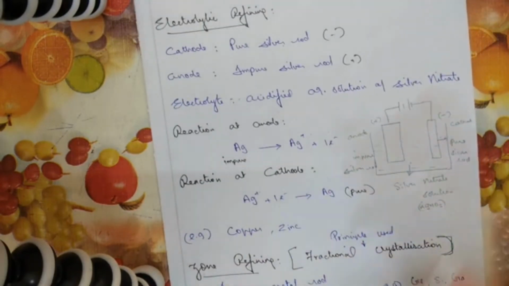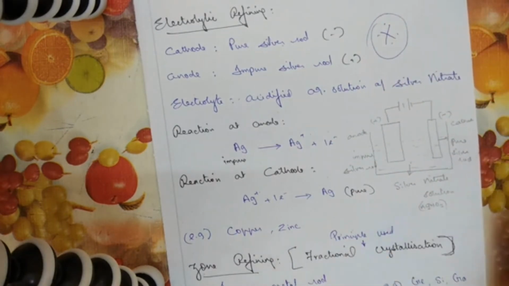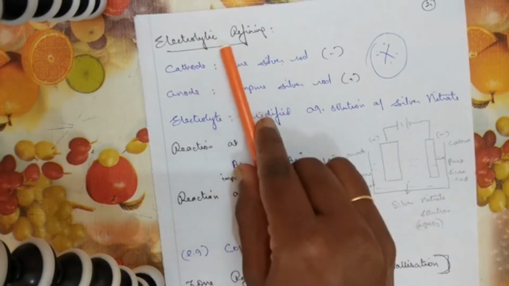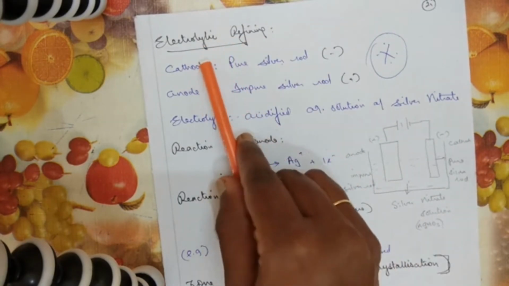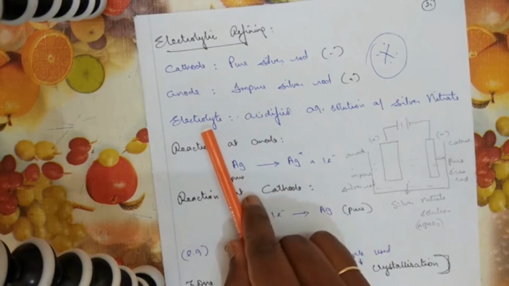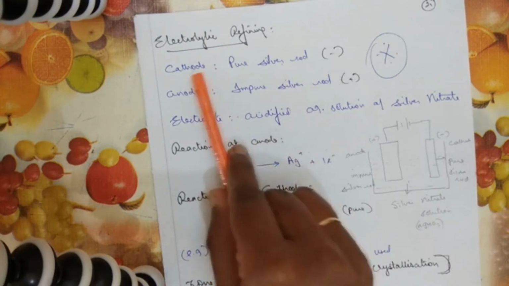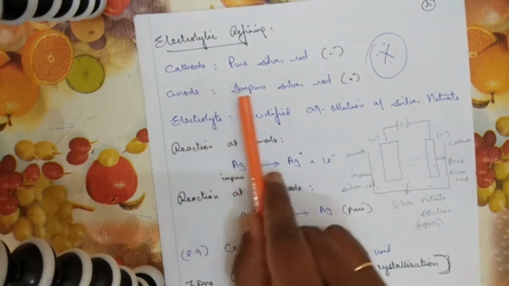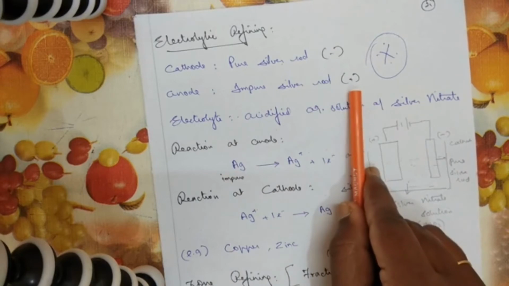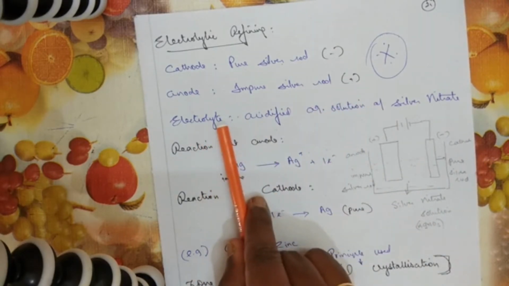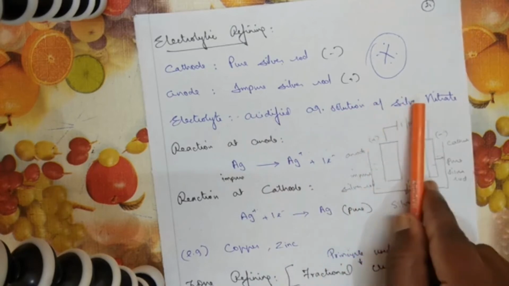Now we'll move on to the third type of refining process, that is electrolytic refining. From an exam point of view, this method is very important. For electrolytic refining, remember the term electrolytic: there should be a cathode, an anode, and an electrolyte solution. At the cathode you take a pure silver rod. The cathode will have a negative charge. At the anode you take an impure silver rod. The anode will have a positive charge. The solution that you take should be an acidified aqueous solution of silver nitrate.